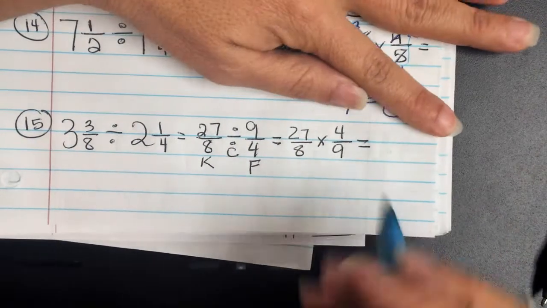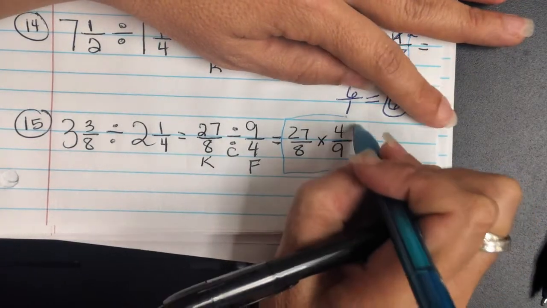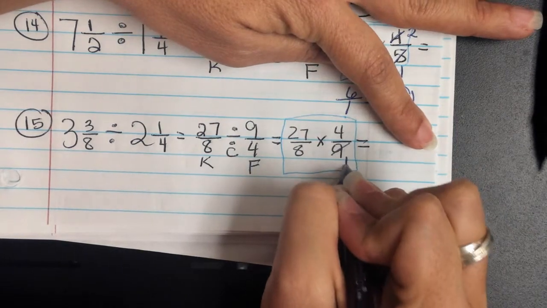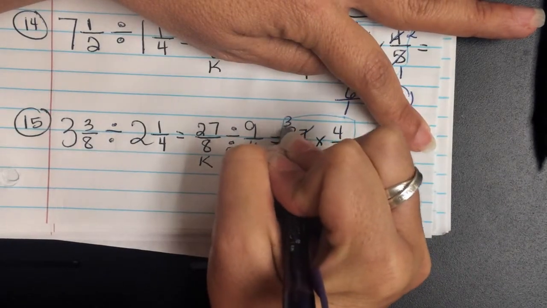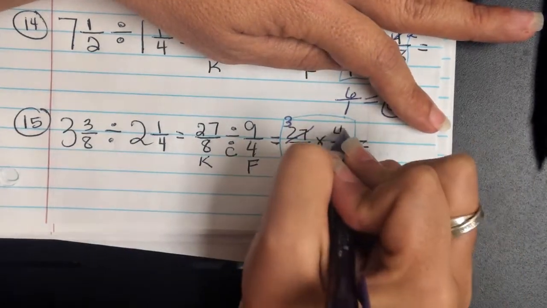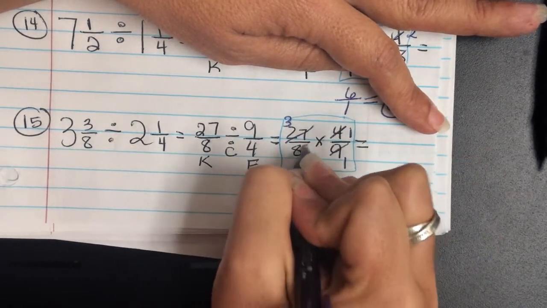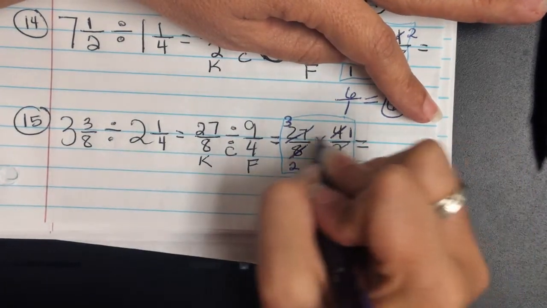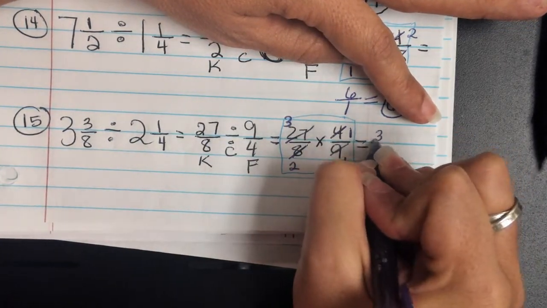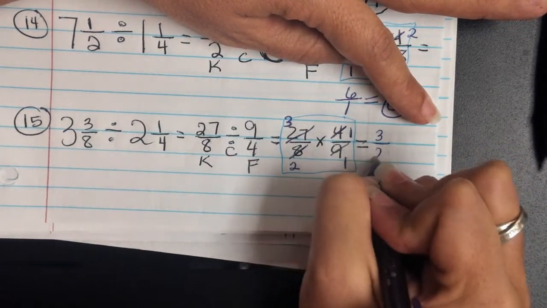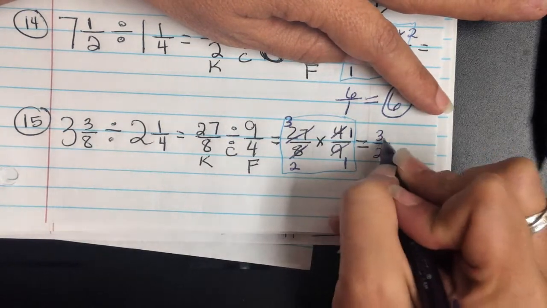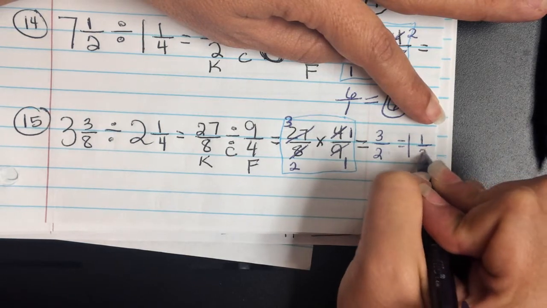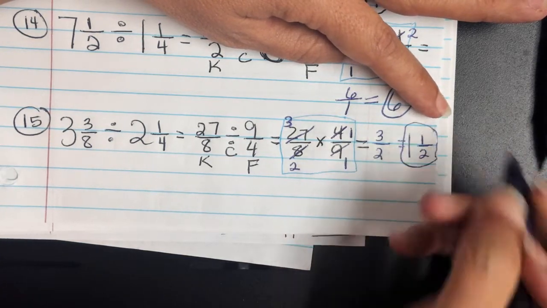Right here is that magic box of simplifying. 9 goes into 9 once. 9 goes into that 3. 4 goes into 4 once. 4 goes into 8 twice. Going straight across. 3 times 1 is 3. 2 times 1 is 2. Top number is bigger, so I got to simplify it out, which is 1 and 1/2.